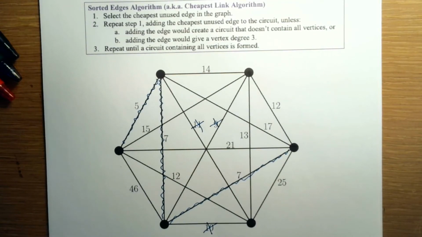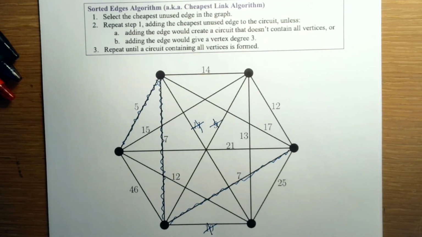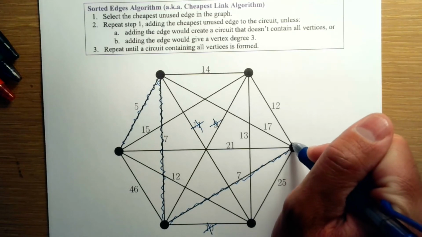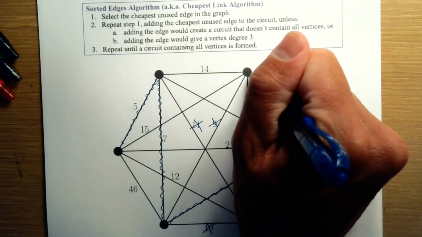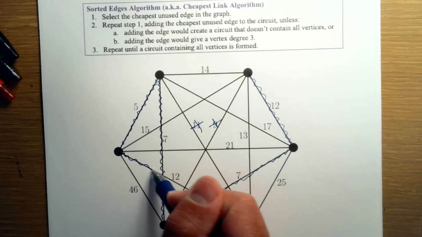There are two 12s. There's one here, and there's one here. And I can choose whichever one I want to add. So I'll choose this one. Okay, now we examine this 12, and this would still be okay, so I'll add that 12.